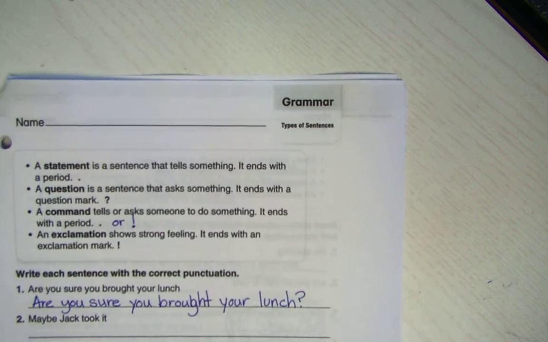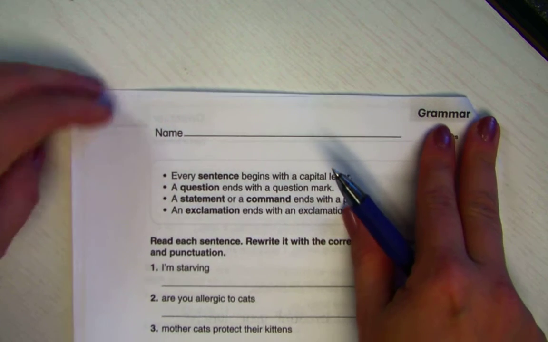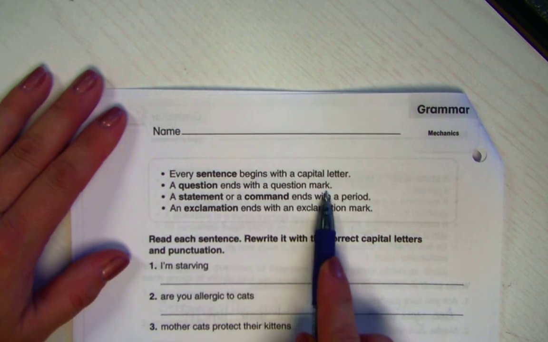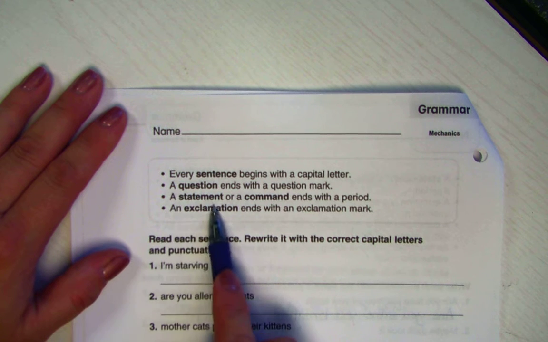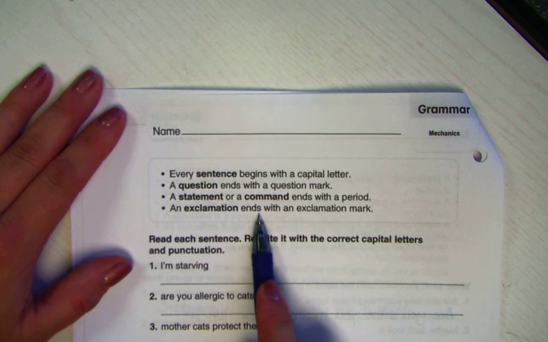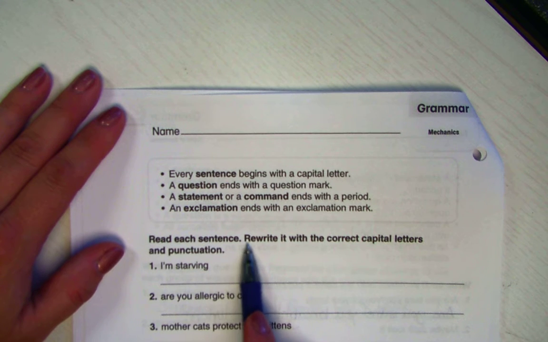The next page says every sentence begins with a capital letter, a question ends with a question mark, a statement or command ends with a period, an exclamation ends with an exclamation mark. Read each sentence.